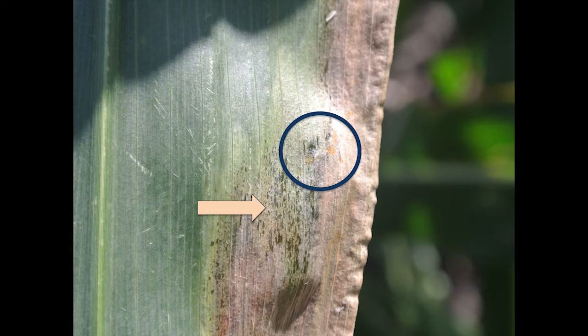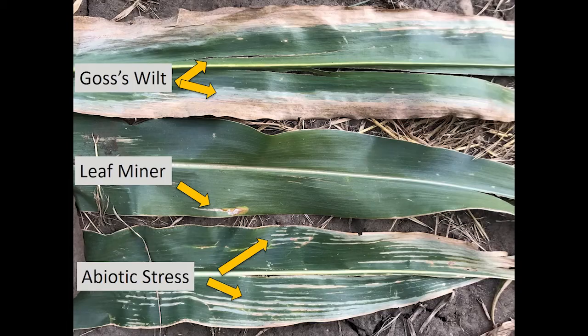So with this disease, identification is always important because there are a couple of mimics out there as well. In this I'm showing you an example, and this was actually taken from the Carrington REC. It was out there 2 years ago, and this is showing you Goss's wilt, leaf miner, and an abiotic stressor.